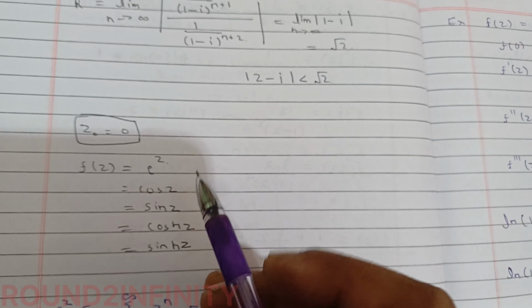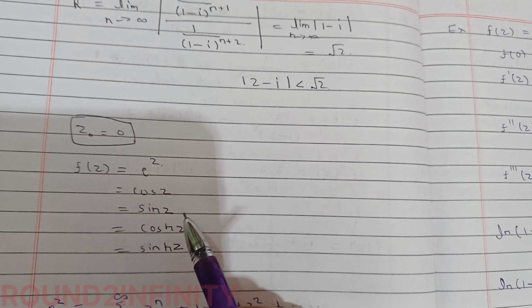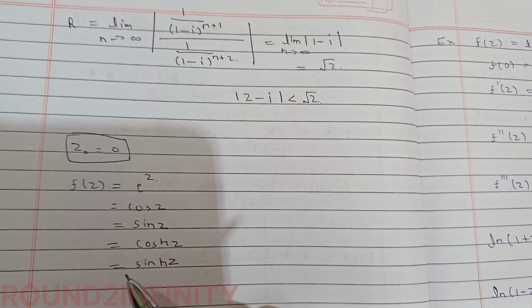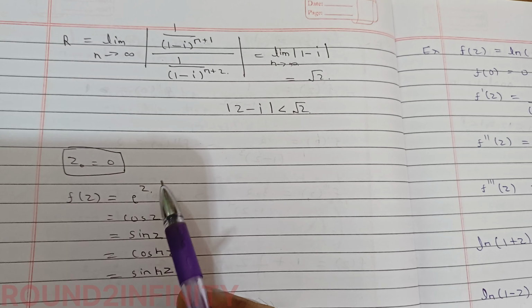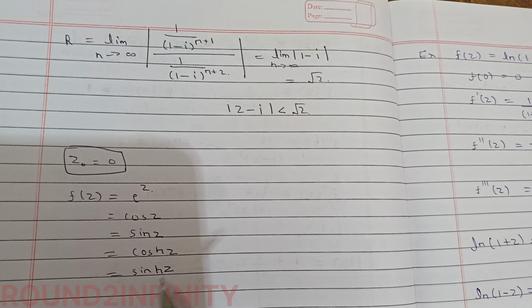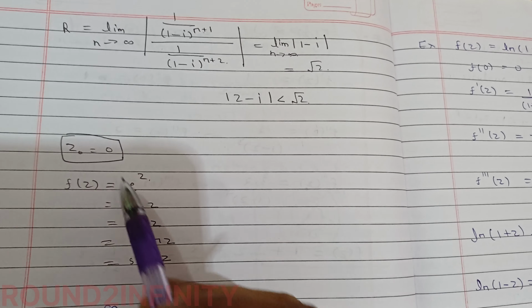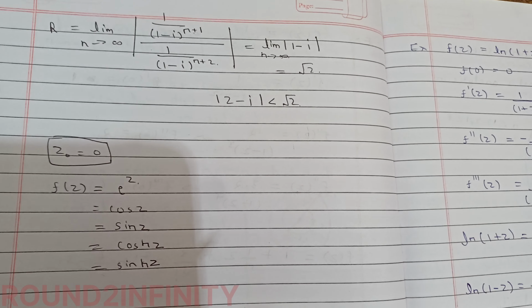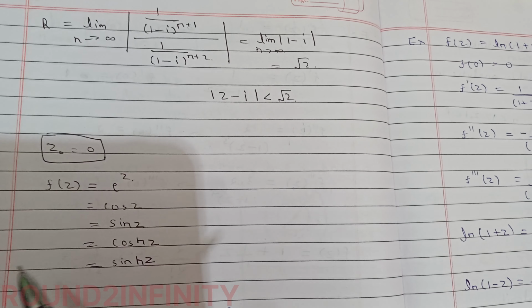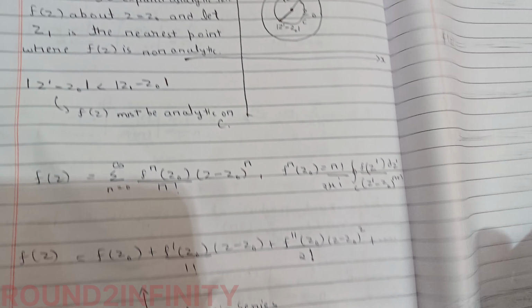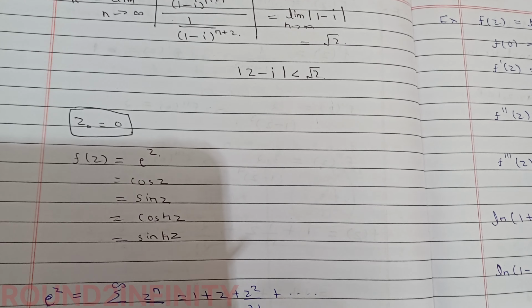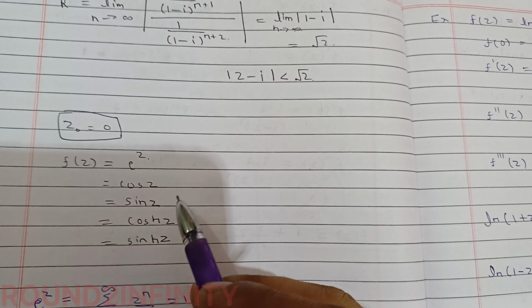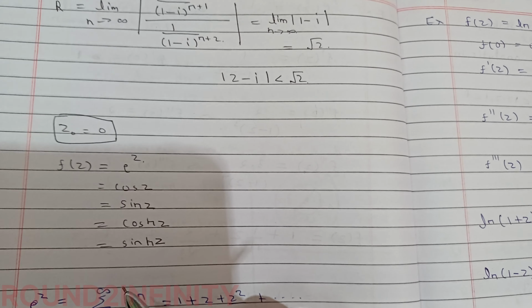Now these are very important results which you need to remember. You will use them in many questions and in the exams. So find the expansion for exponential z, cos z, sin z, cos hyperbolic z, sin hyperbolic z for center at 0. Try to find them using the same Taylor expansion formula we were discussing, and do it yourself. In the next lecture I will give you the solutions, but up to then try them by yourself. Okay, that's it. Thank you everyone.